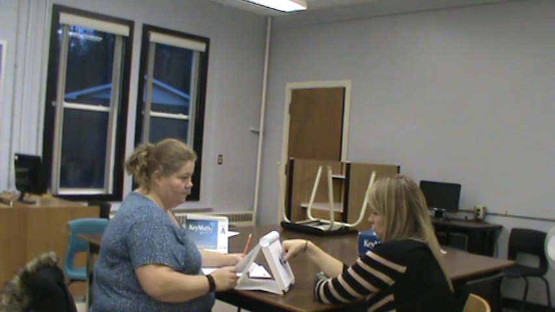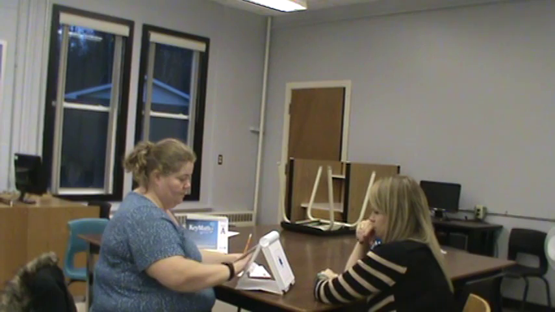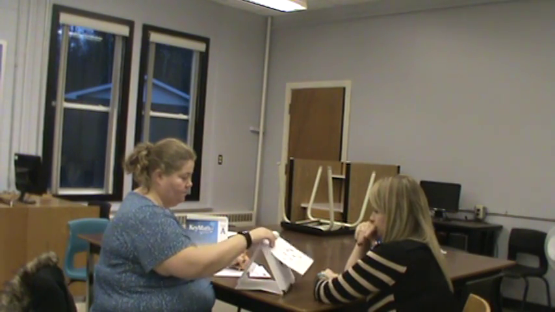How many square units does the blue figure cover? 4. How much money is this? 10, 15, 20, 24. 24 what? Oh, 24 cents.